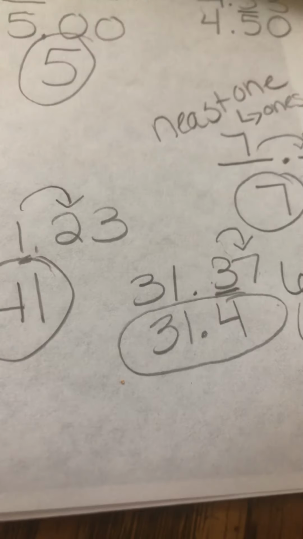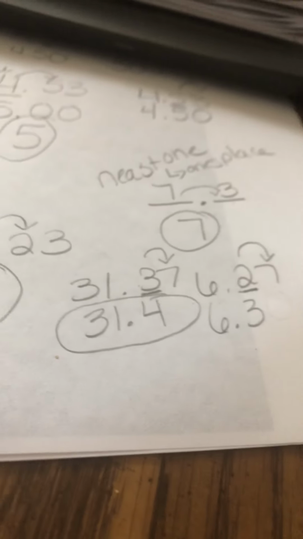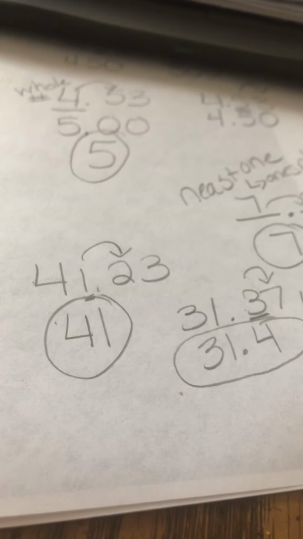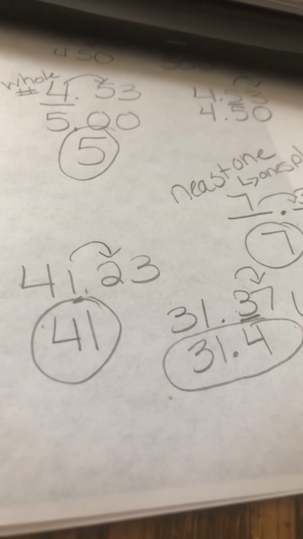Okay, so other than the fact that you don't need that 0 at the end, this is pretty much like what we did at the beginning of the year with rounding whole numbers.